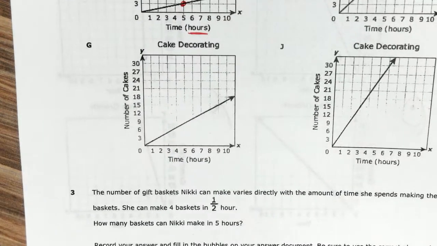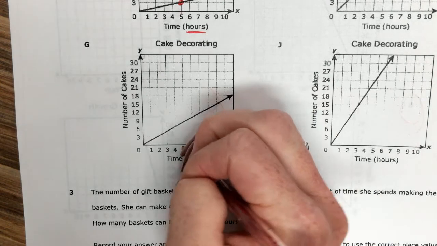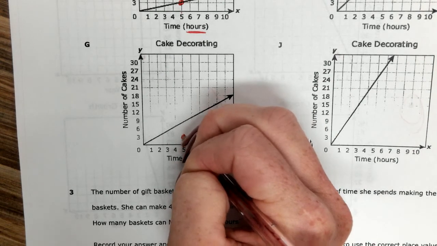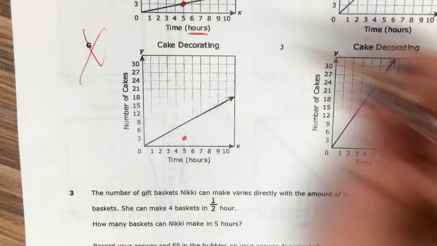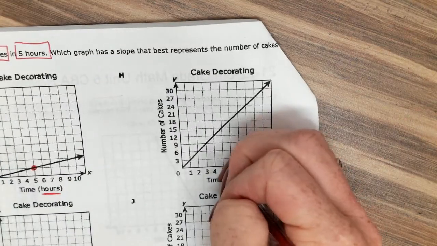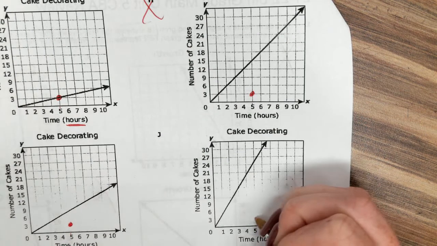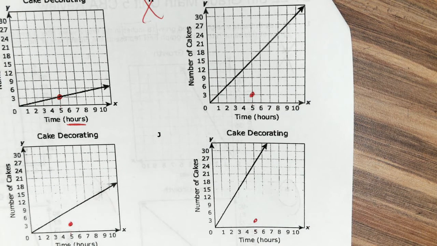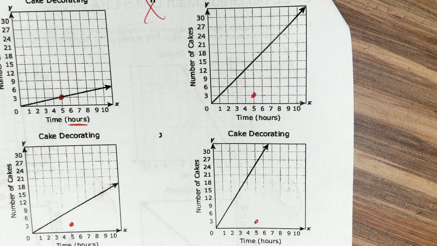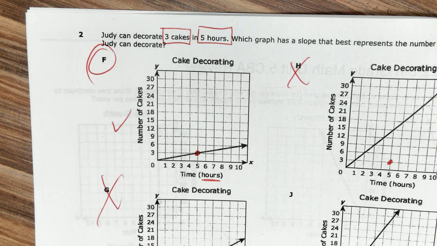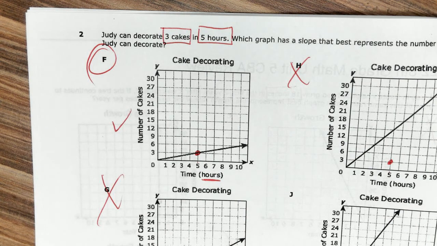Look at G. Go to 5 hours. Was there a dot at 3 cakes? Nope. Go to H. 5 hours, 3 cakes. Nope. And J, 5 hours, 3 cakes. No. All right, so the answer was F. Any questions so far? Go to number 3.